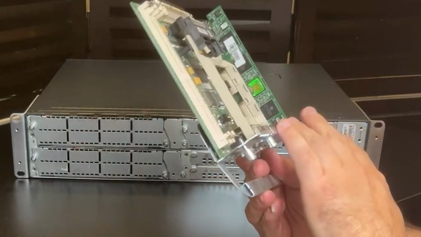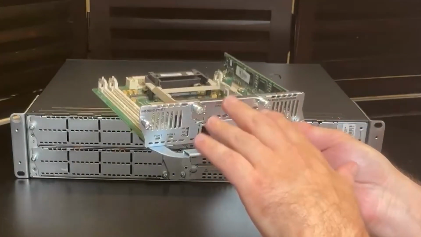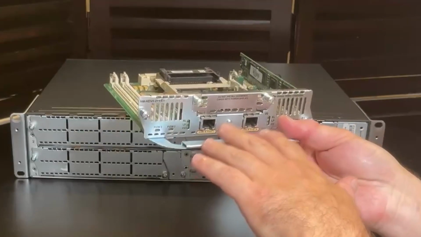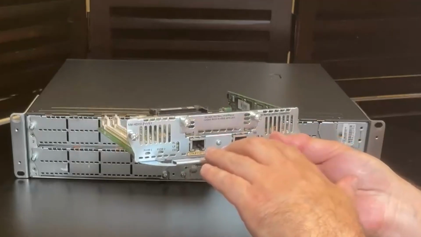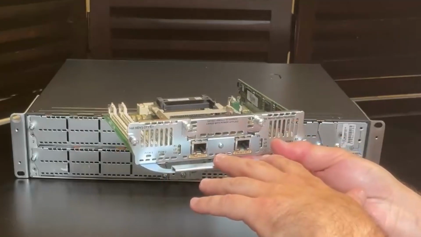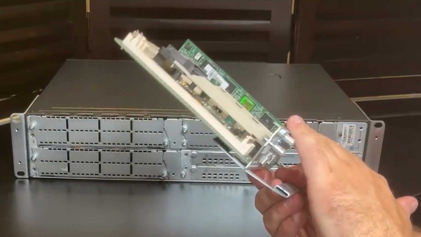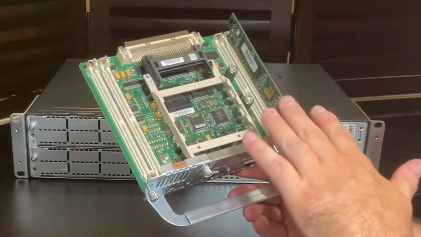So again, I've got a PVDM2 64 on here. Now the way this works is each T1 interface is 24 channels of a PVDM. So if you're using both T1s here, you would need a total of 48 channels. And since this is a PVDM2 64, this is 64 channels, so there's plenty of capacity there.